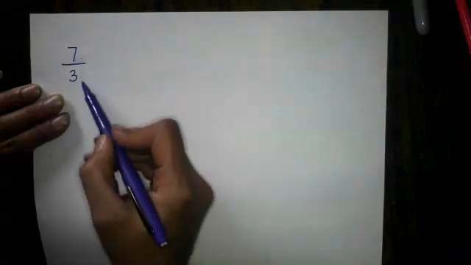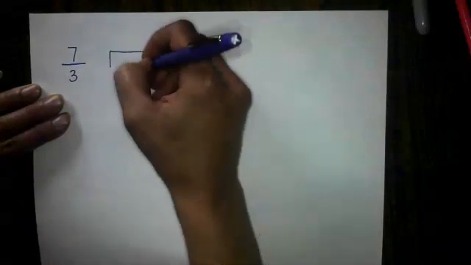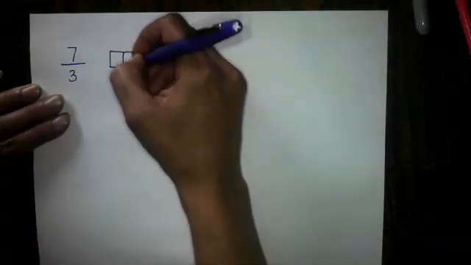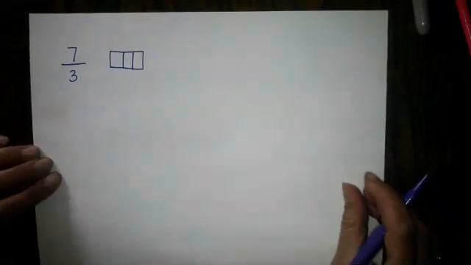Let's try another one. I'm going to get a brand new piece of paper here. If I had an improper fraction, let's start with a different denominator this time. Let's say our denominator is thirds, 3. I'm going to say I have 7/3. Okay, you can tell it's improper because the numerator is larger than the denominator. If I were to make candy bars, I would make my candy bar divided into 3 equal pieces. Let's pretend those are equal.